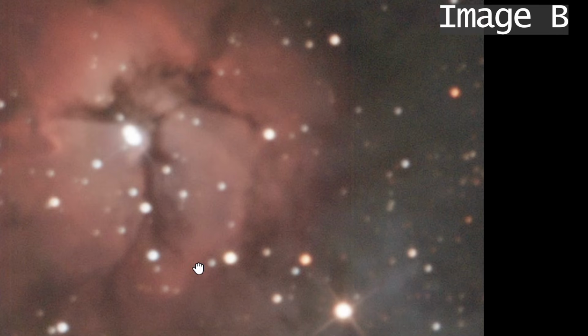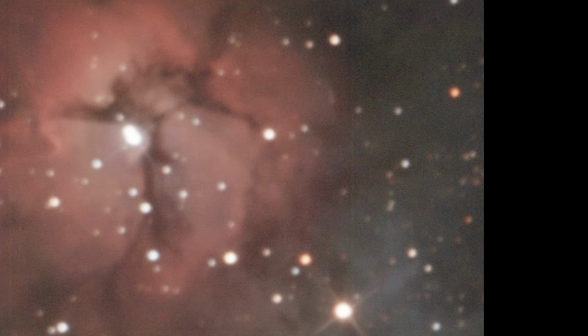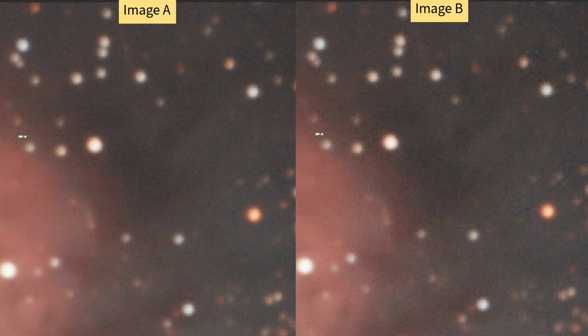When I look at image B, I can still see a halo. It doesn't really seem to be that much difference. I would say very slightly the stars in image B seem just a little bit tighter, just a little bit cleaner, but there's really not that much in it at all.